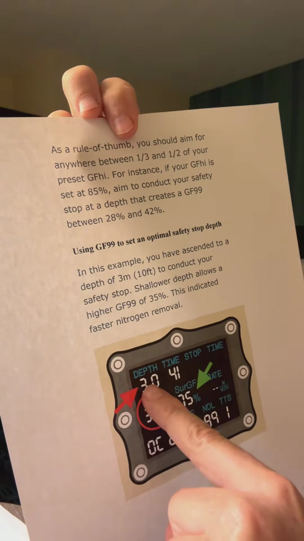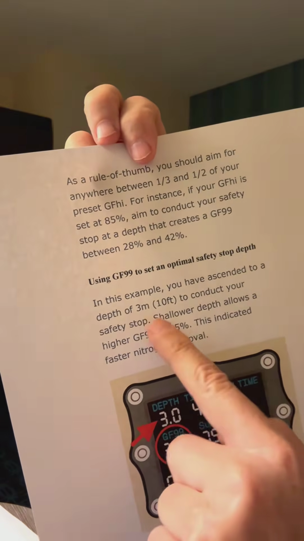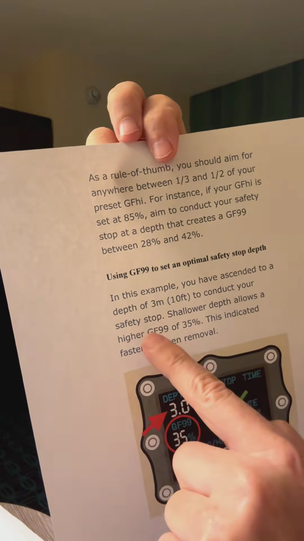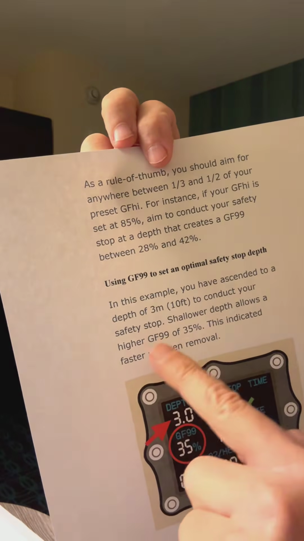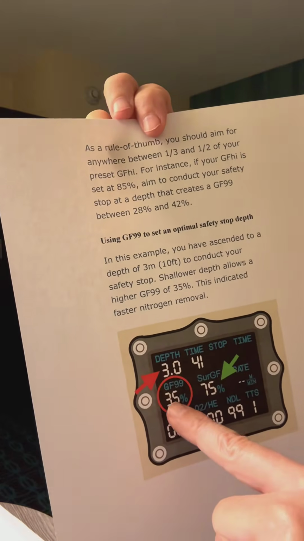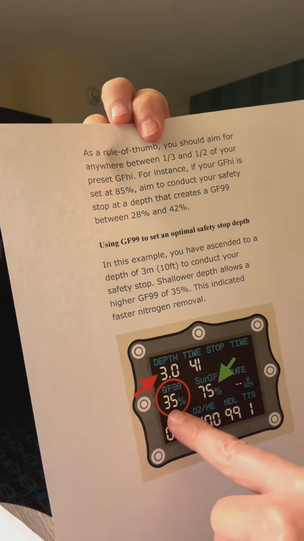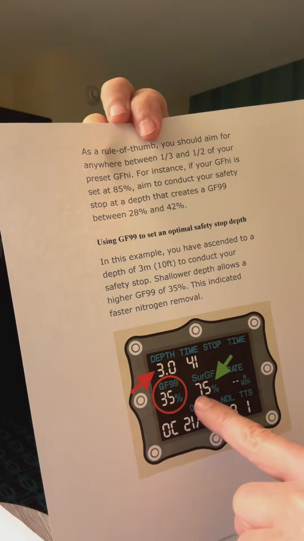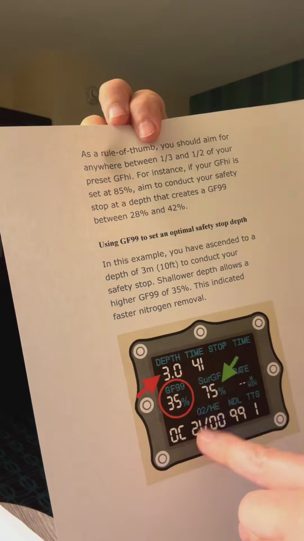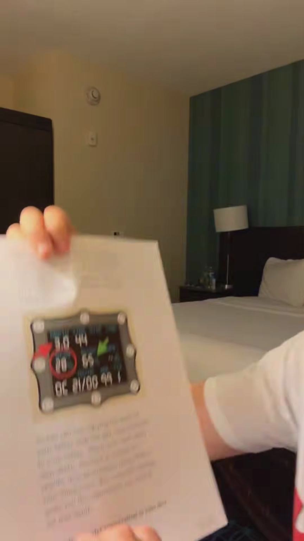Now you go up to, this is 3 meters, so about, let's call it 10 feet. You've ascended to a depth of 10 feet to conduct your safety stop. Shallower depth allows a higher gradient factor 99, so the gradient factor speedometer has gone up. The rate that you're releasing the nitrogen has gone up, okay? So let's see what happens now. Let's see what happens to that surface gradient factor now.